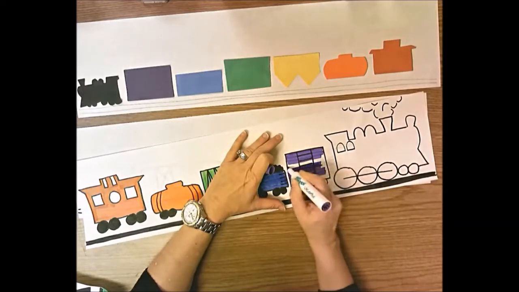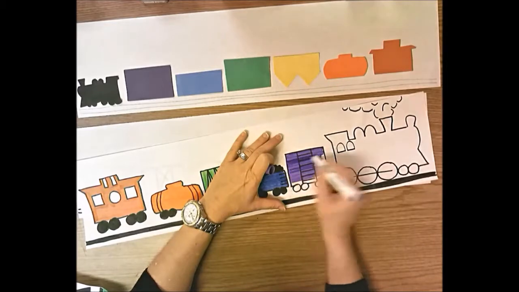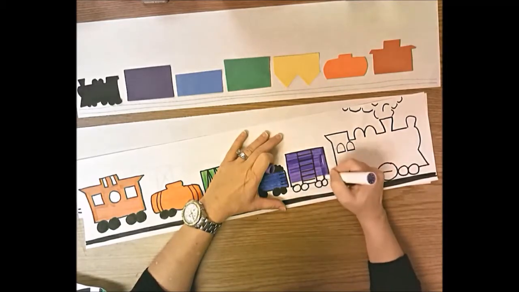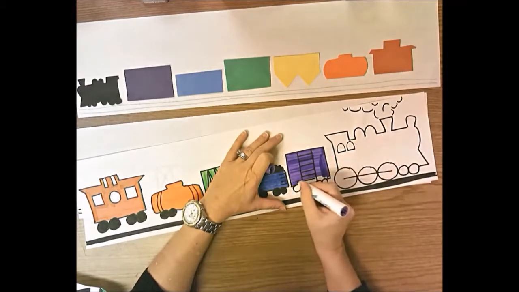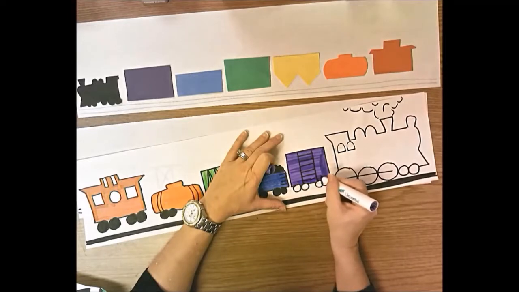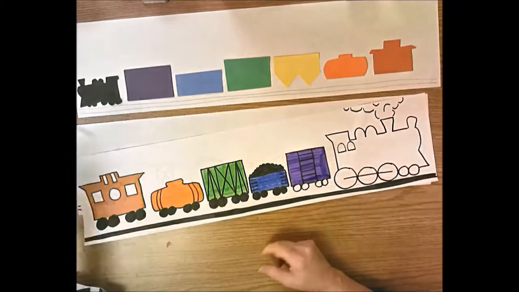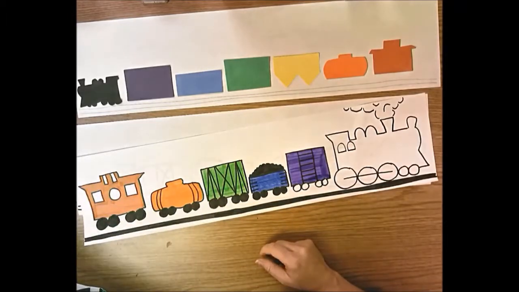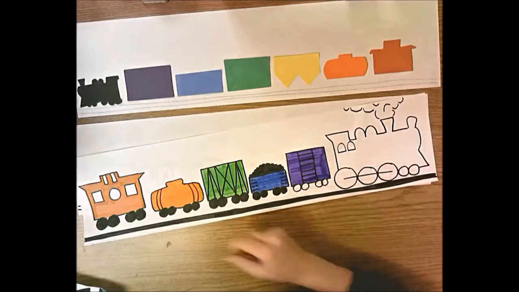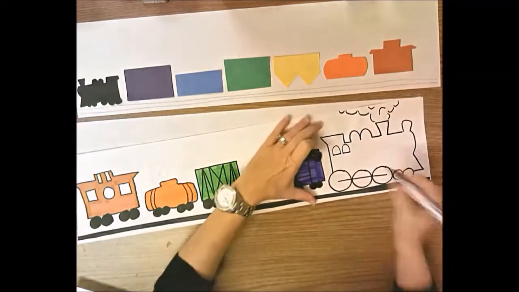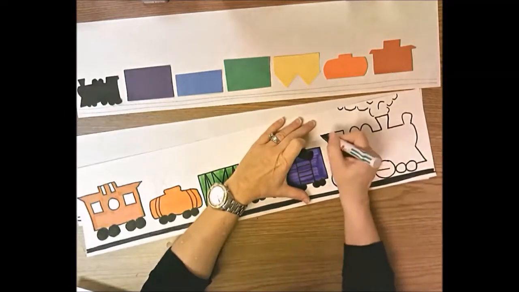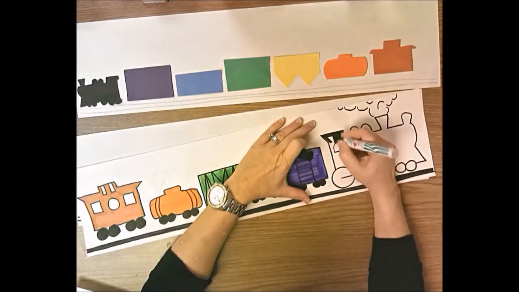And you want to color nice and neat, color in the same direction, fill in all the white spaces very carefully. If you have a marker that's not working, put the cap on it and get a different marker. Don't continue to use a marker that does not work. I want nice bright colors for your train. And you use a black marker to color in your engine.